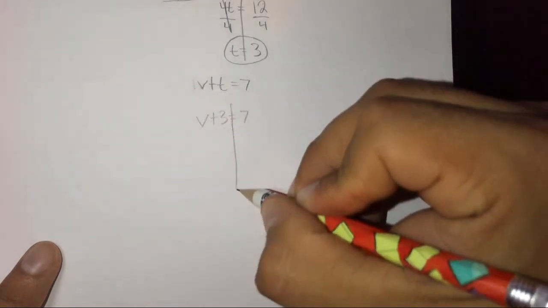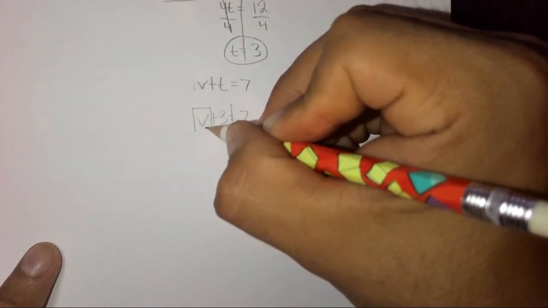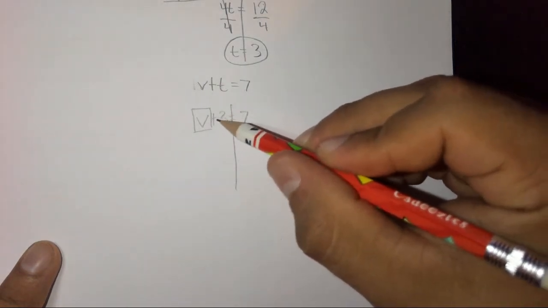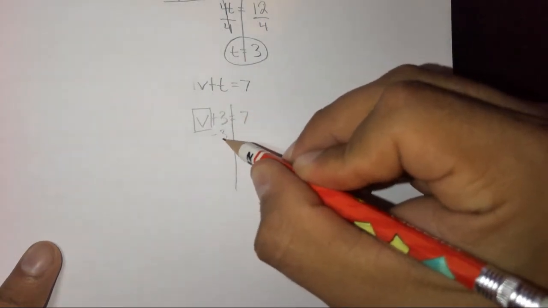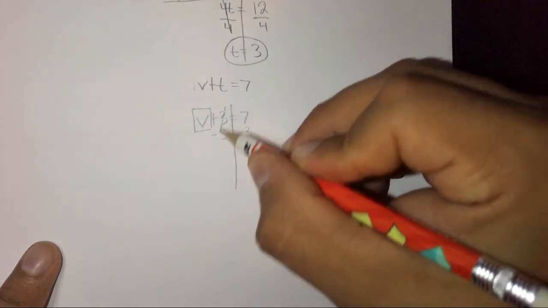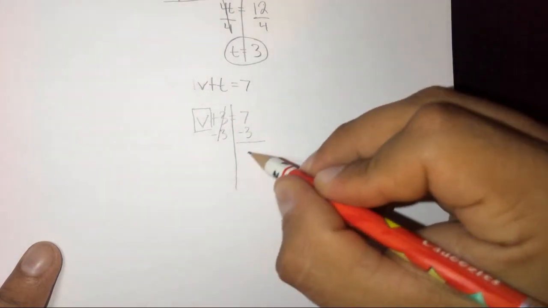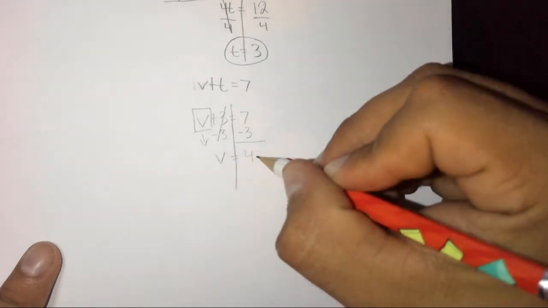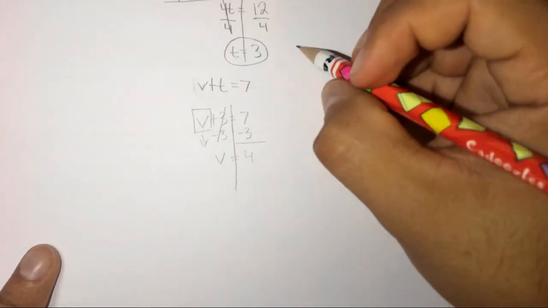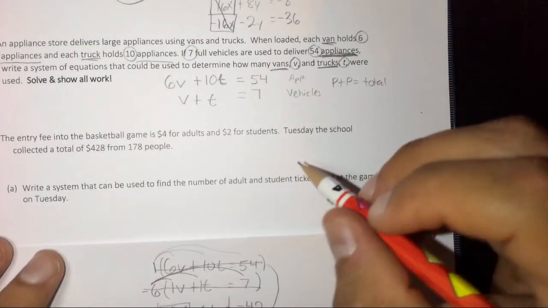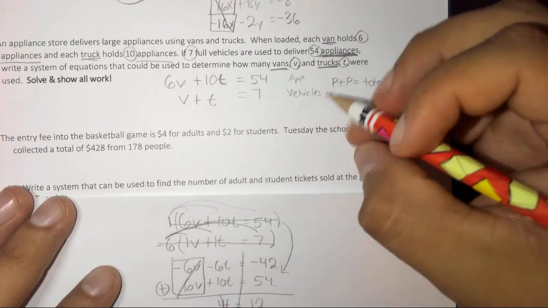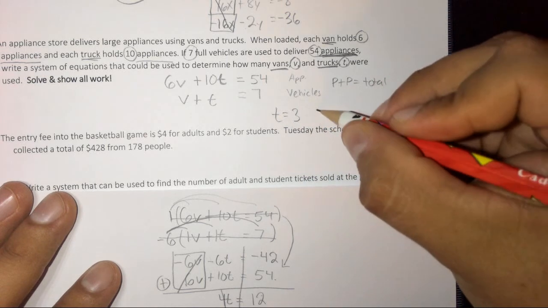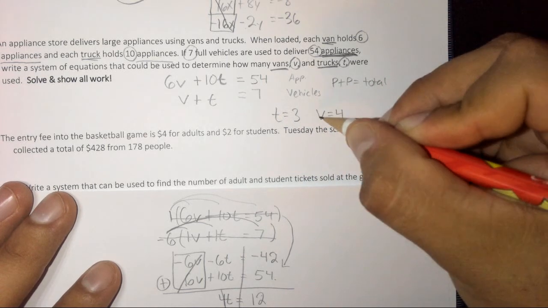And then I'm going to draw my line. Now I'm going to solve for v, get the v by itself. So I'm going to box in the v. We have plus 3 technically, so I'm going to subtract 3. 7 minus 3 gives me 4. The v comes down, so we have v is equal to 4, or vans equals 4. So my final answer would be, if I work down here, trucks is equal to 3, vans is equal to 4.